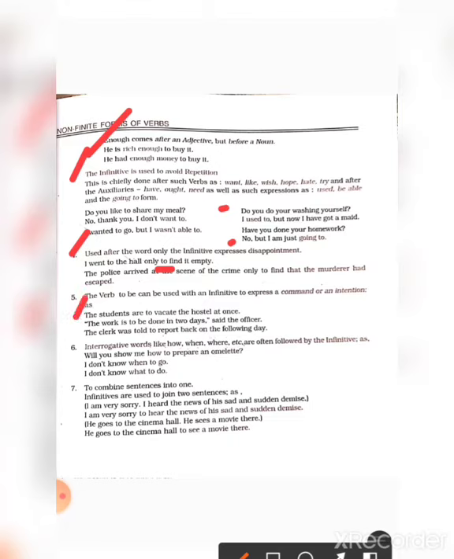The verb to be can be used with an infinitive to express a command or an intention. For example, the students are to vacate the hostel at once. Here to vacate is the infinitive. It means command. Students are to vacate means students are ordered to move out of the hostel room at once. Okay. The work is to be done in 2 days, said the officer. So that is also the command of the officer. The clerk was told to report back on the following day. Was told to. Okay.